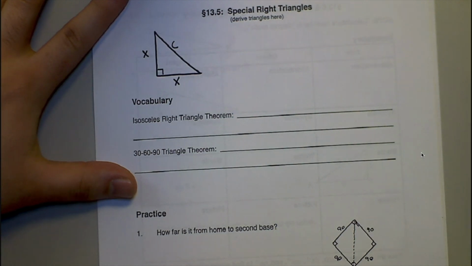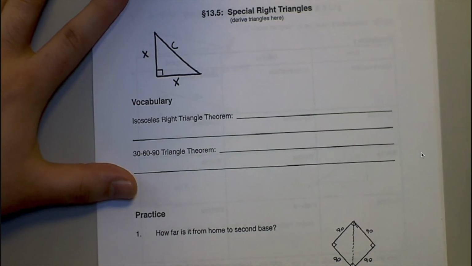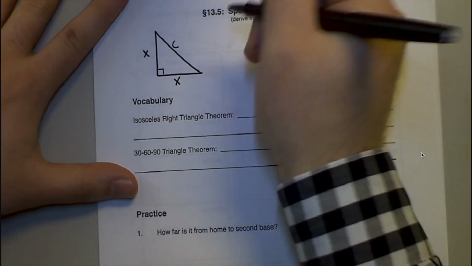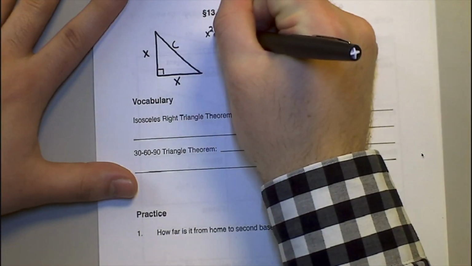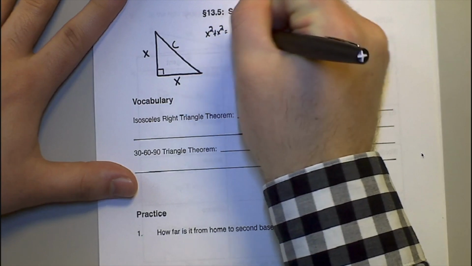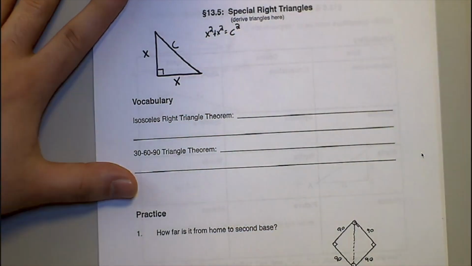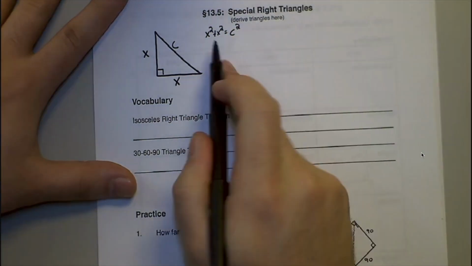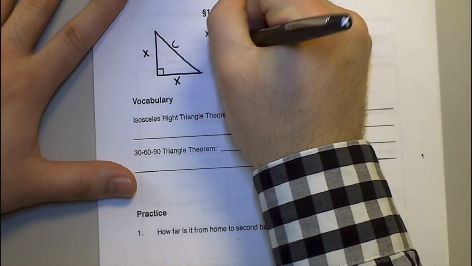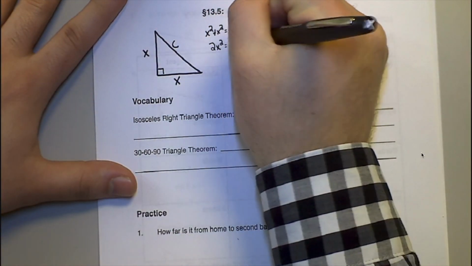To figure out what it has to be, we can go back to stuff we already know, which is Pythag. So we'll work backwards here a little bit. I'm going to start with my two x's. I'm going to square them both and add them together. That's going to have to be c squared. So if I look, I actually have two of those x squared. So we're going to consider this to be 2x squared is equal to c squared.